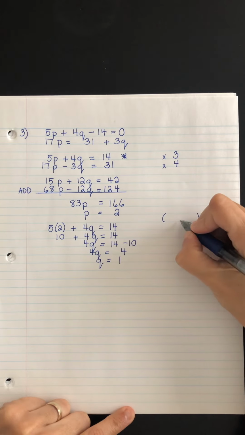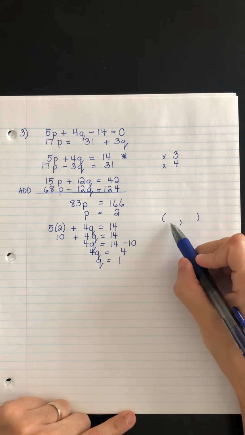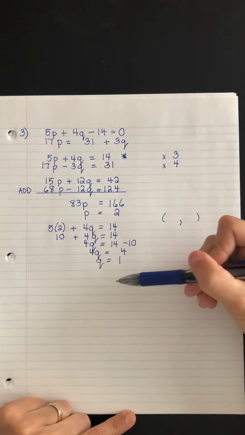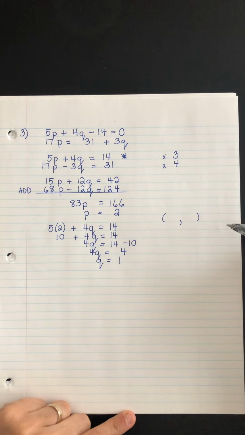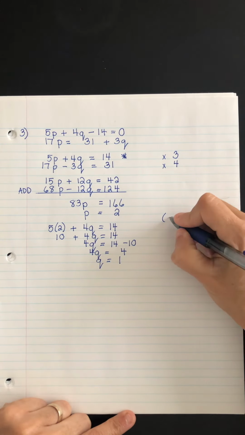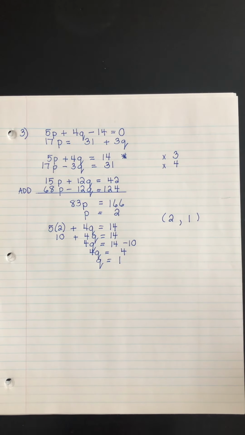When you go to write the ordered pair, you know how it's always x before y. When the variables are different like this, we use alphabetical order. So P before Q. So 2 and 1. So that's according to the alphabet.